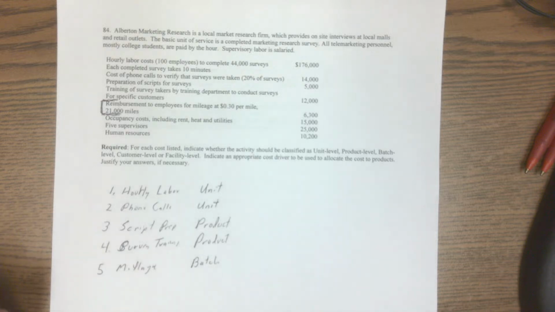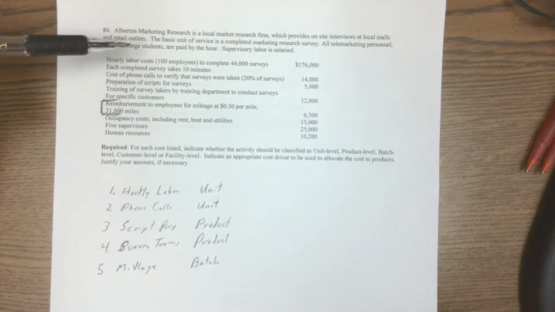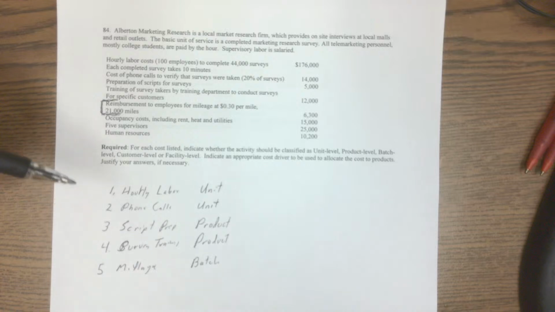On the other hand, if we are driving to a mall, driving to a retail store, and the only thing we're doing is taking the manager's opinion on something, then the mileage could in fact be a unit level cost. But I'm going to go with batch because I think we're doing more than one. That's where I say if you have more information, it could become a little bit clearer as to what it is.